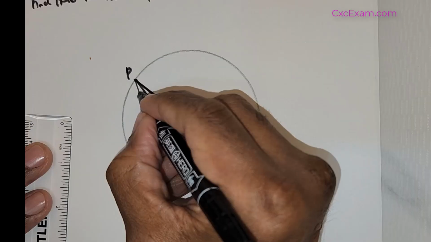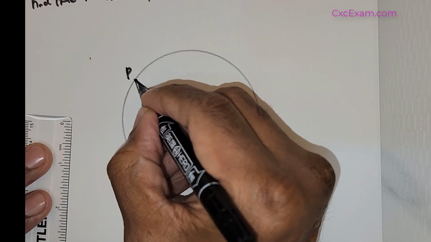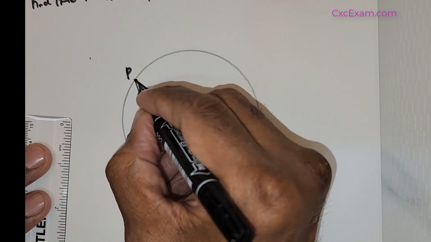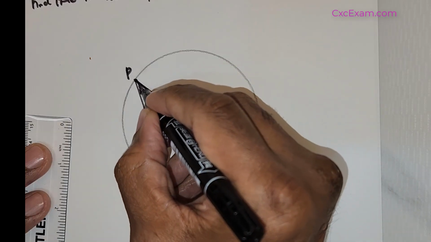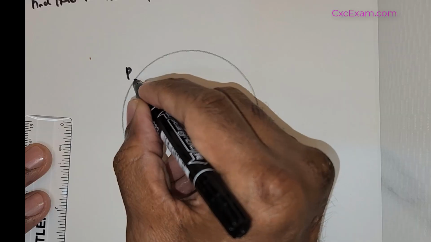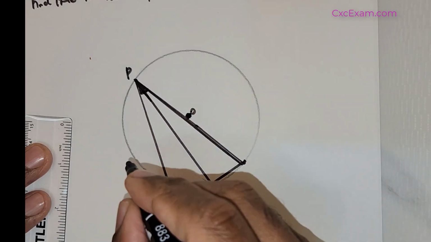Okay, so we have the point P, and this entire angle is divided equally. Okay, so that means the division is equally performed here. So that is an important point.